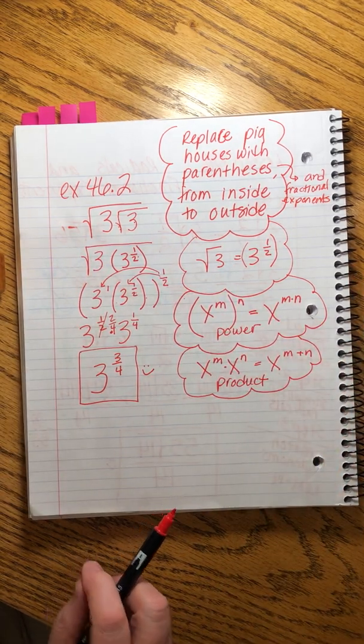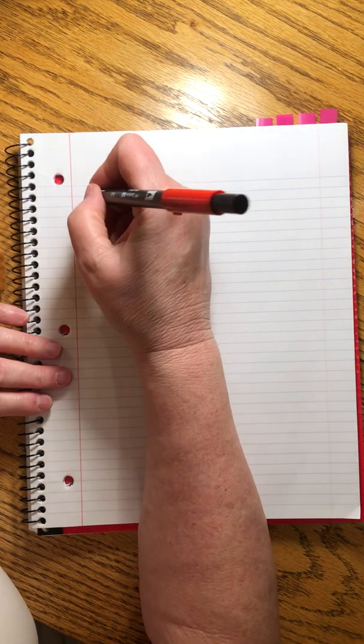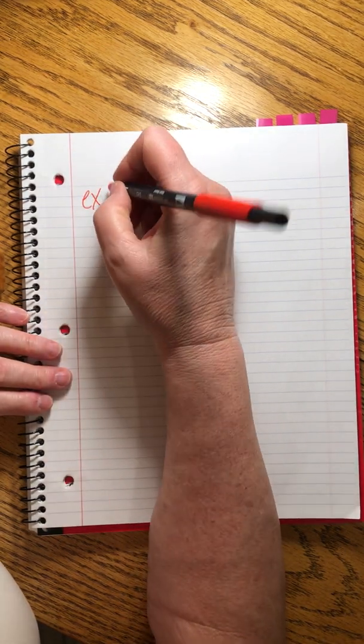All right, let's do another, because that was so fun. One thing about fractional exponents, they fry your brain at first, but once you get the hang of them, I think they make you feel really smart.